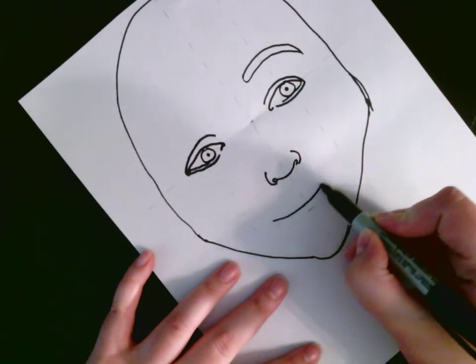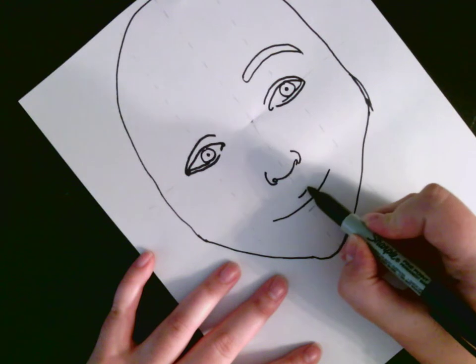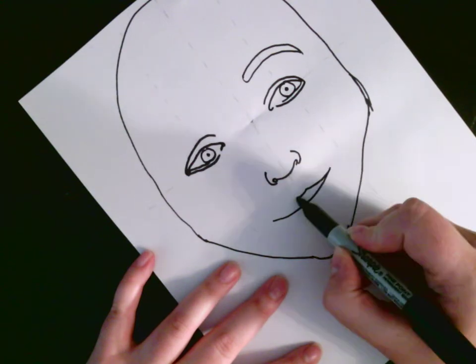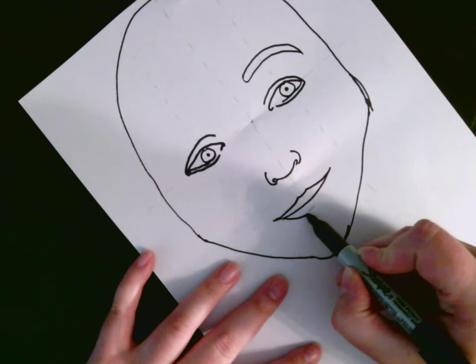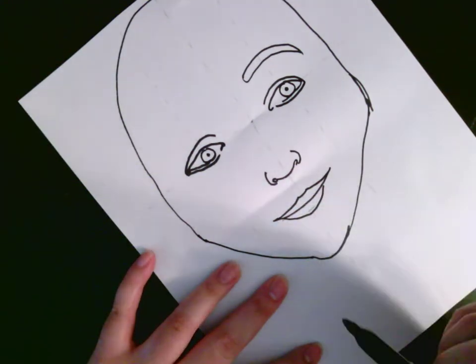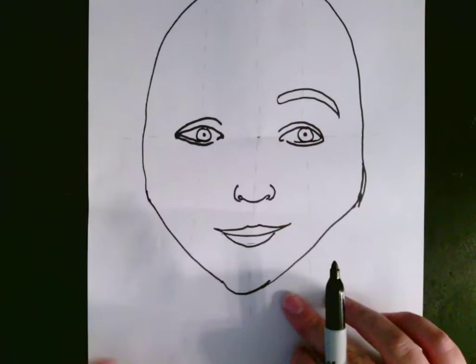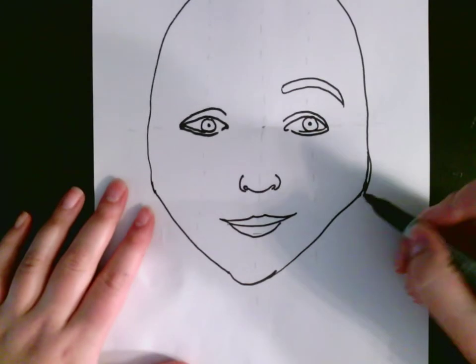When I'm drawing a mouth, I like to draw the expression of the mouth first, and then I fill it in with lips. Everybody's lips are very different. Some people have very round lips, some people have very thin lips, but most times your upper lip is longer and your bottom lip is a little bit lower. So there you have a basic understanding of a person's face.